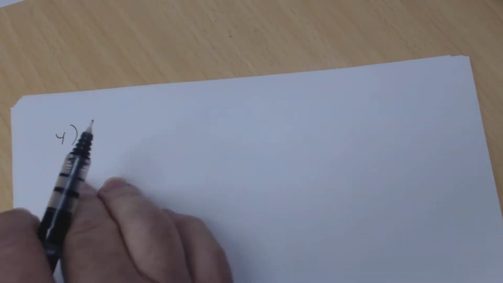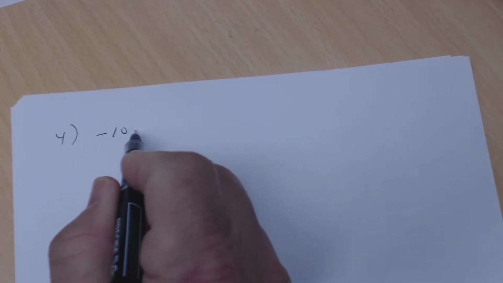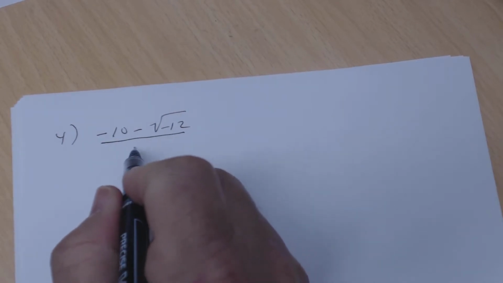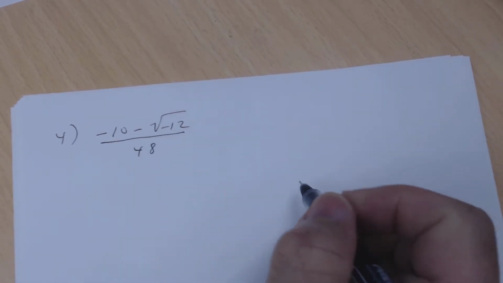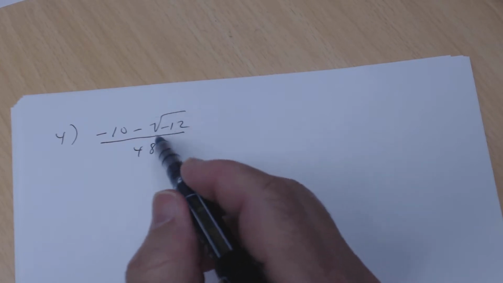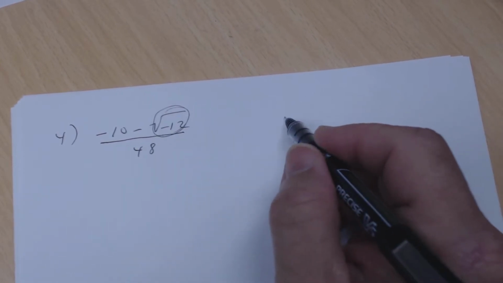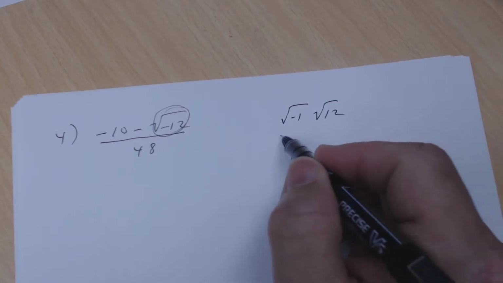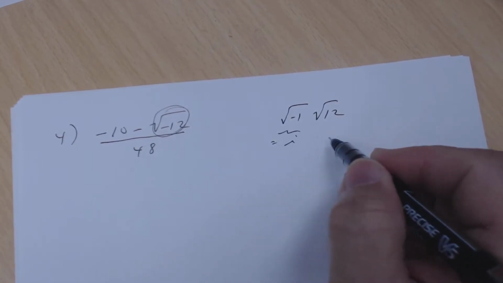All right, and then number 4, suppose you had negative 10 minus the square root of a negative 12, all divided by 48. And so let's simplify this part right here. That's going to be the square root of a negative 1 times the square root of 12. The square root of a negative 1 is i.